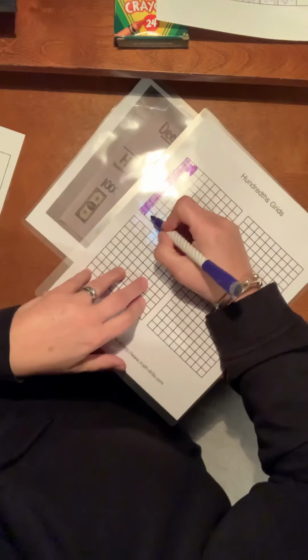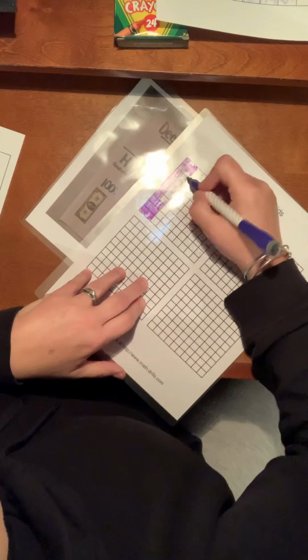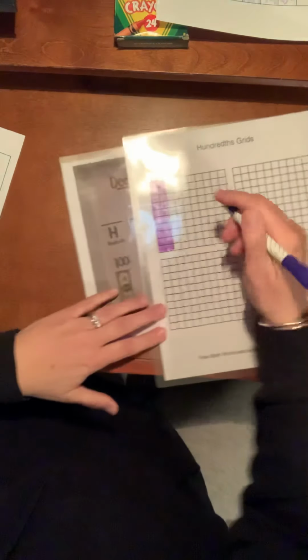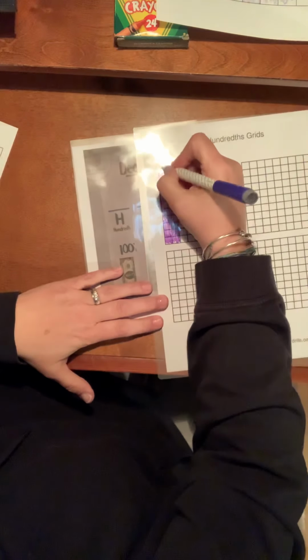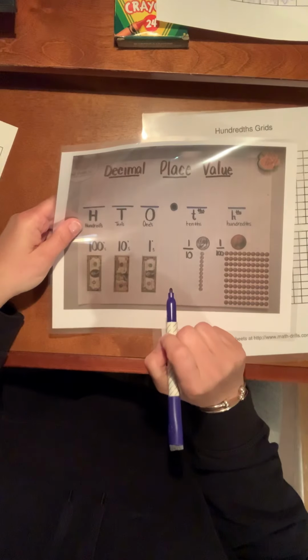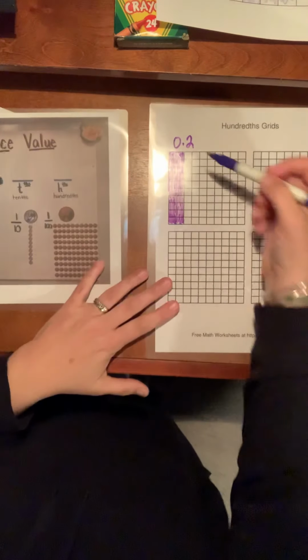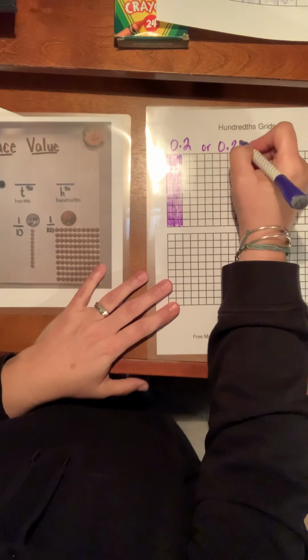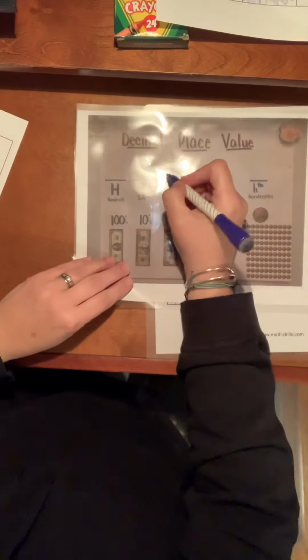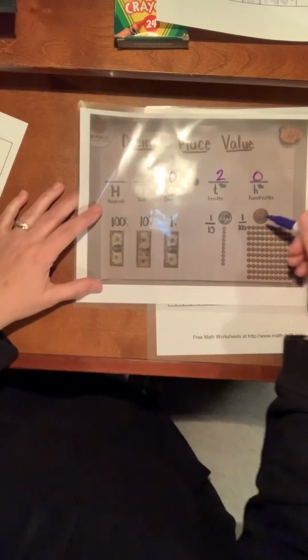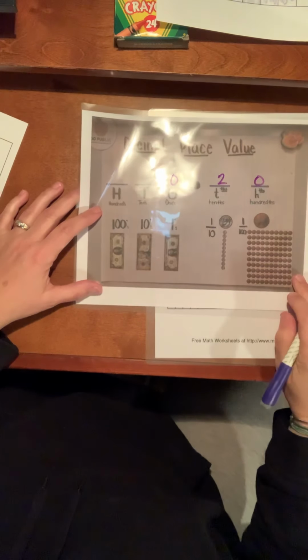So what is this, kiddos? Right here. If I color in 2 of these, I can call this 2 separate things. I've just colored in 2/10 because that's one place after the decimal point. Or I've colored in 20 hundredths. So that would be like having 20 cents.